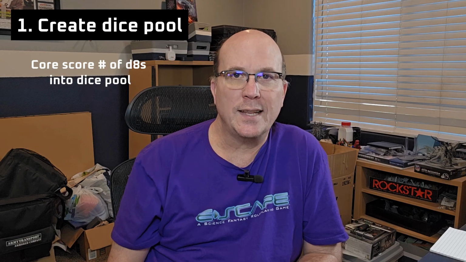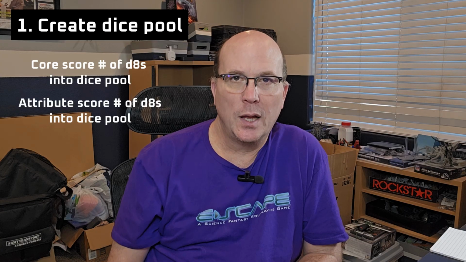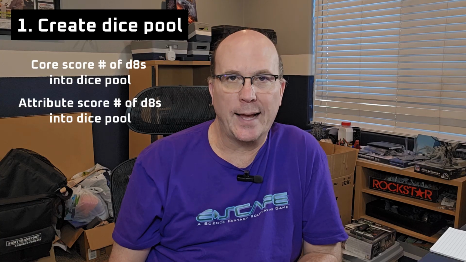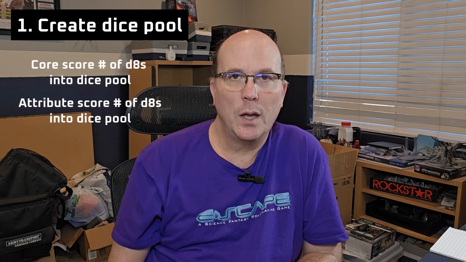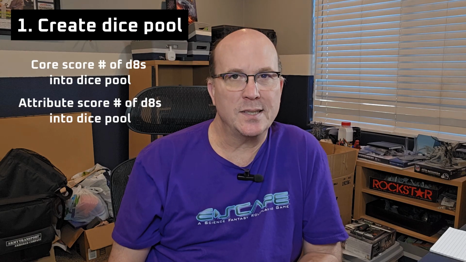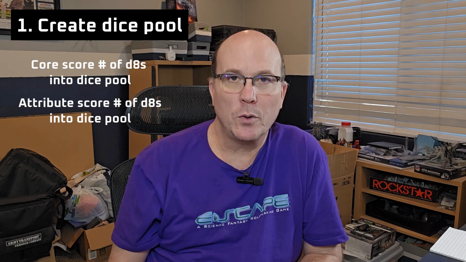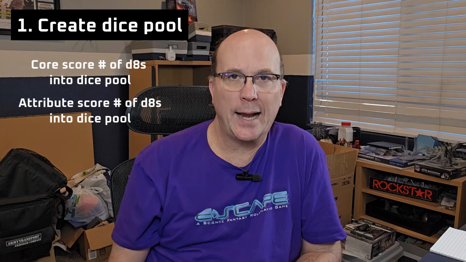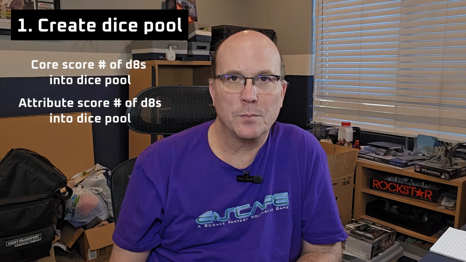You will then look at the attribute that goes with the test. If the GM specified what attribute that is, you'll look at that stat and add that many dice to your dice pool. If the GM says instead that you have the choice of attribute, you can pick any attribute you want for how you want to perform that action and add that many dice to the dice pool.